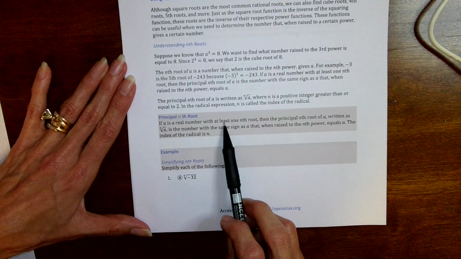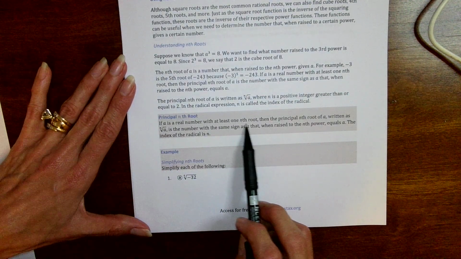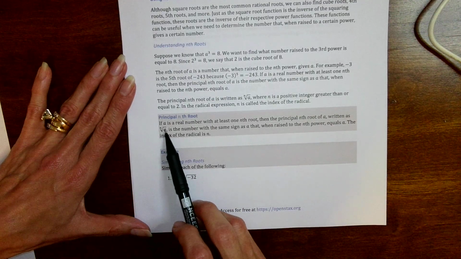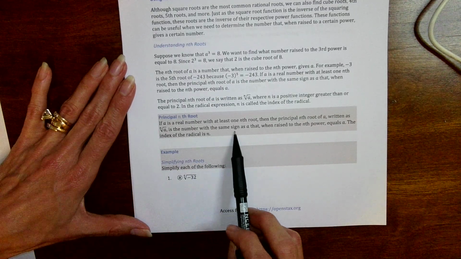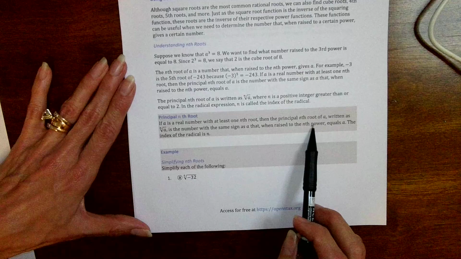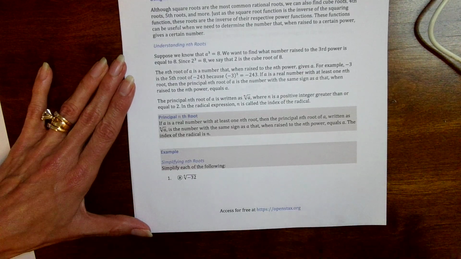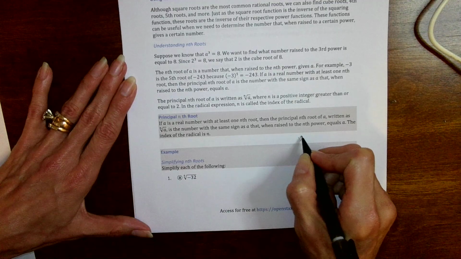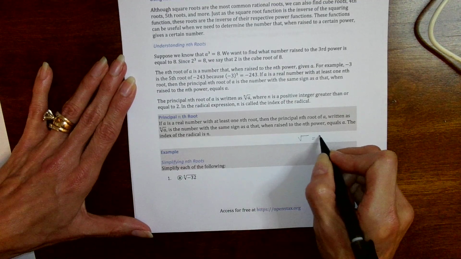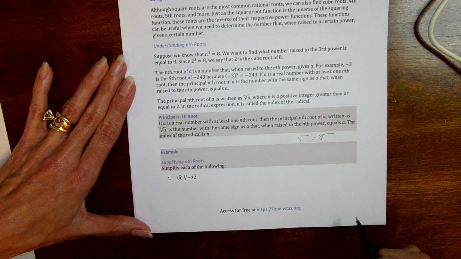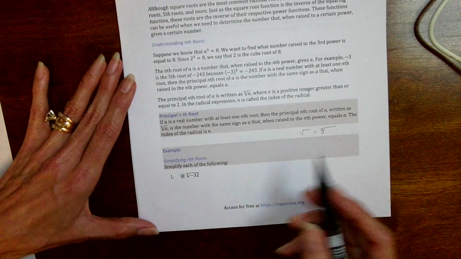So if a is a real number with at least one nth root, then the principal nth root of a, written as the nth root of a, is a number with the same sign as a that when raised to the nth power equals a. The index of the radical is n. Now if you notice that when we write a square root, we don't put a number there, but technically there's a 2. There's an understood 2. We just use it so often that we don't write it.